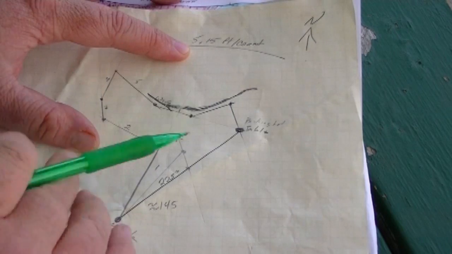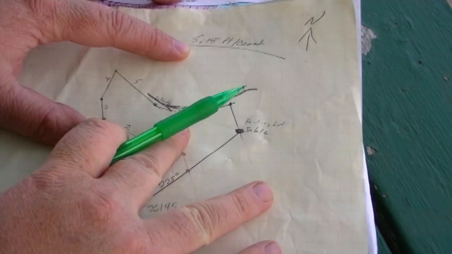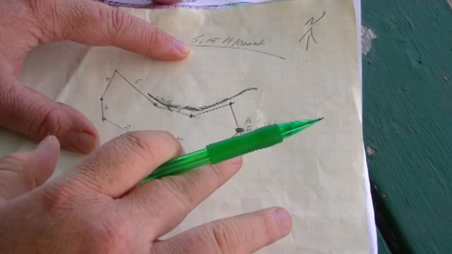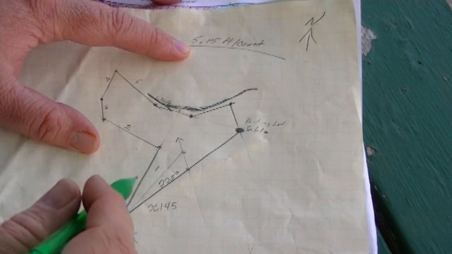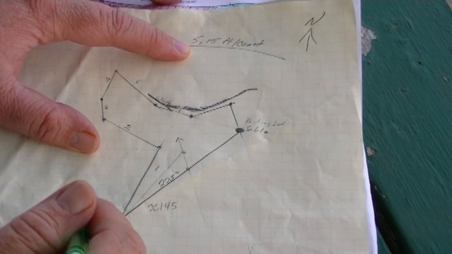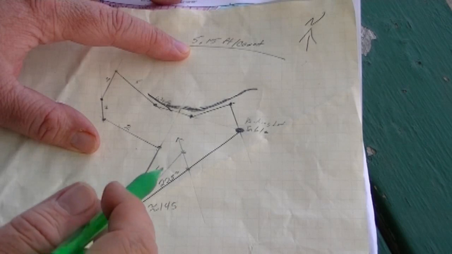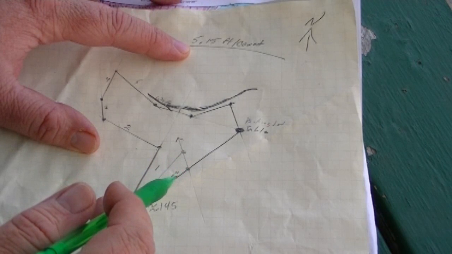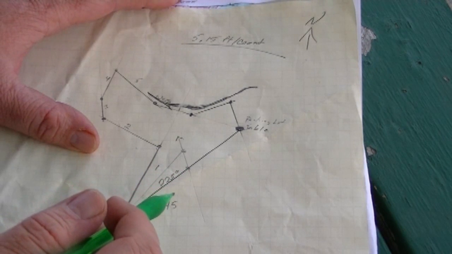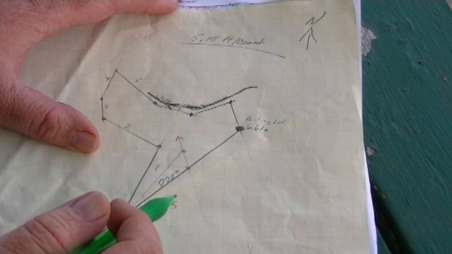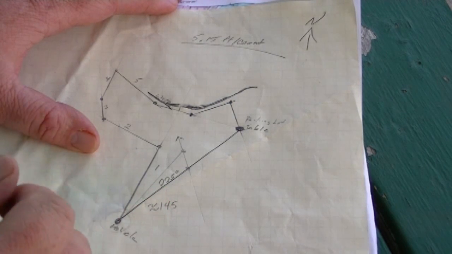Sometimes you can just use this. Other times you're going to want to give something to someone and transfer it onto a different scale diagram. So I'm going to write some directions on here, or some distances, merely using our paces, and we'll get some things worked out.